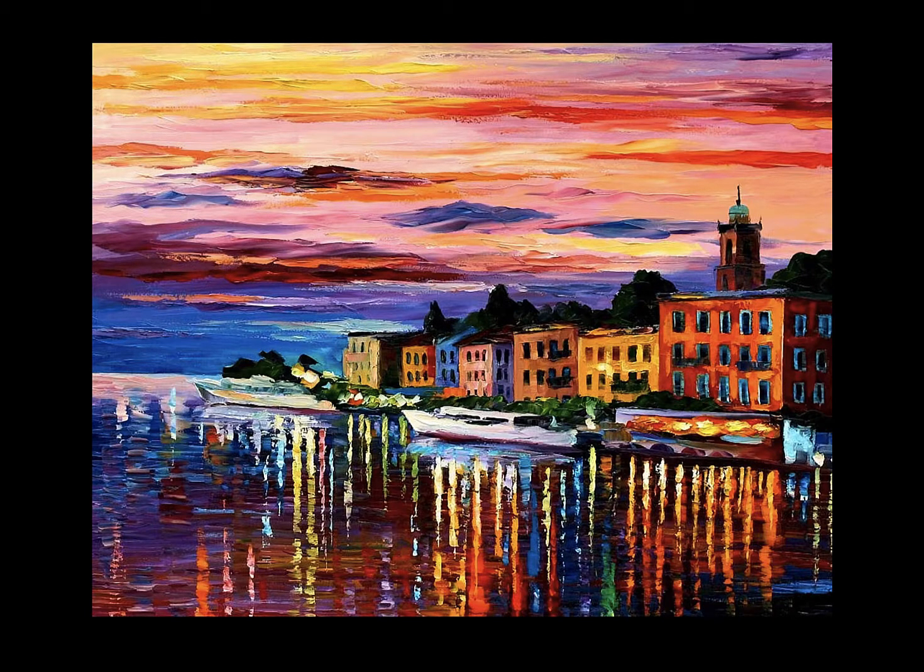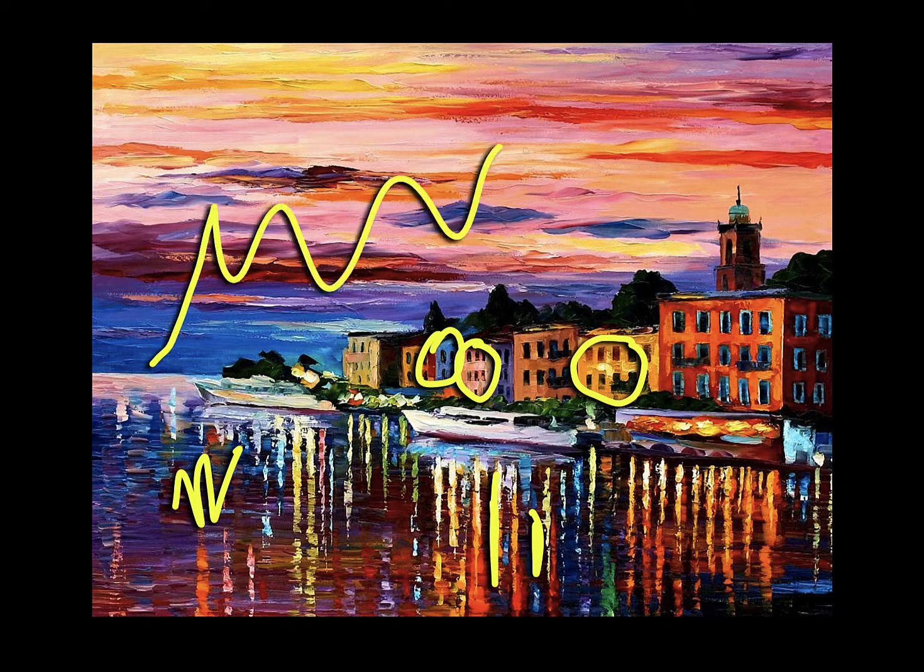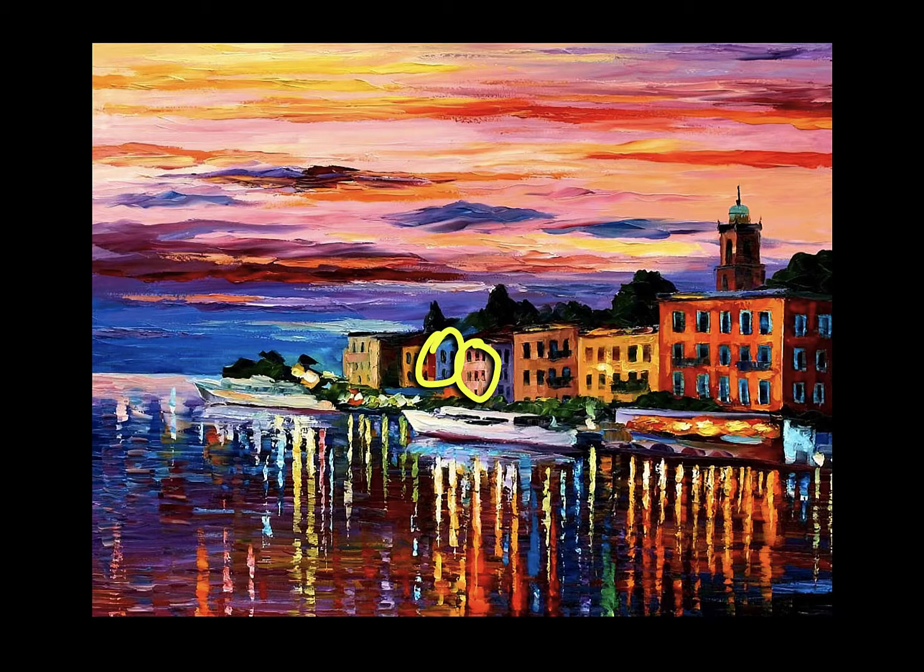But what adds variety, of course, is the color. We see variety of colors, even some blues and some reds and some yellows. We see variety of colors in the ocean area, and we see variety of colors in the sky area. But we also see a variety within the texture.